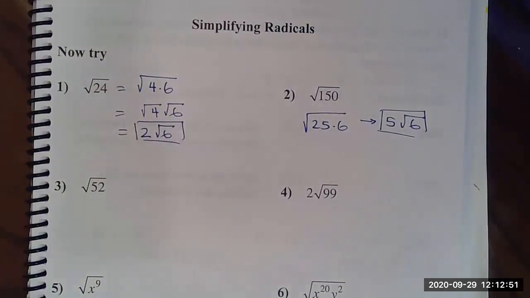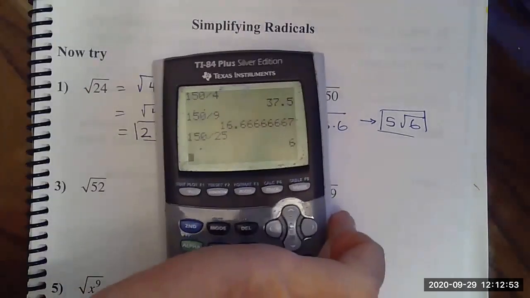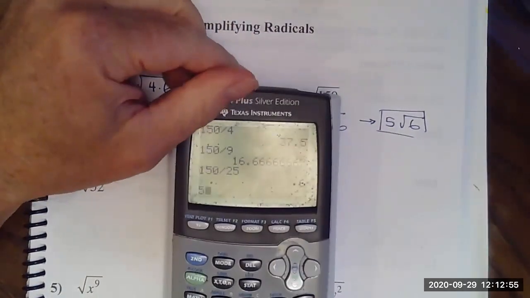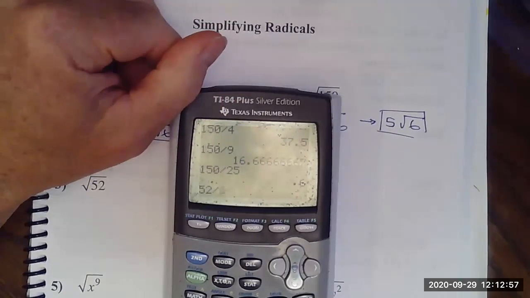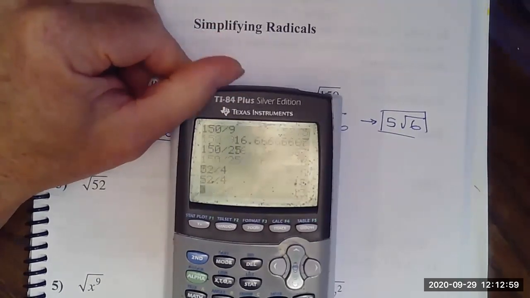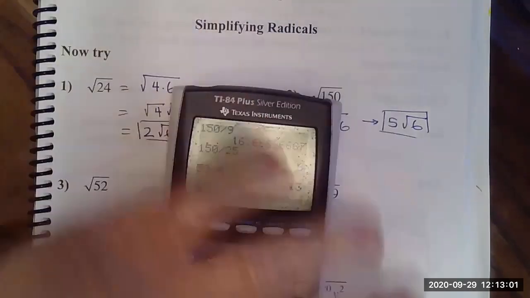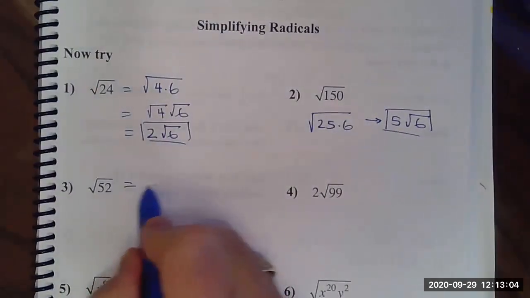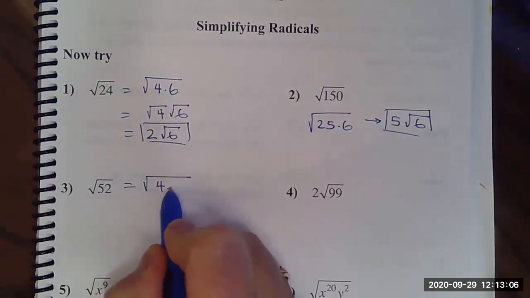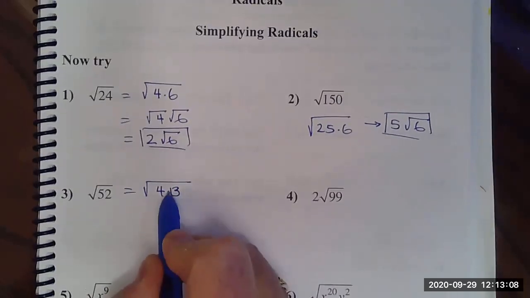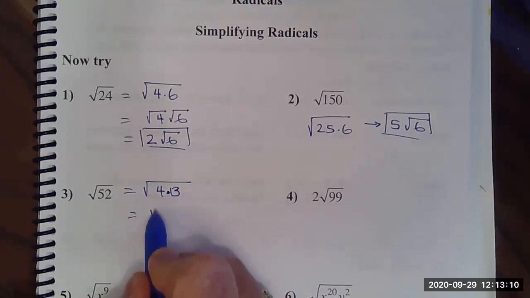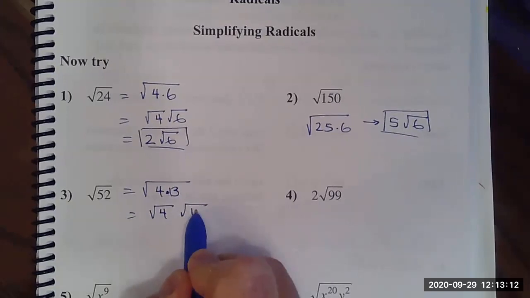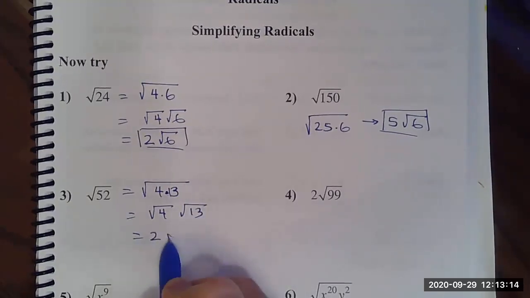52. I know 2 goes into it. I'm looking for a perfect square. How about start with 4? And 4 works. So let's do that. 4 times 13, square root of 4, square root of 13, 2 root 13.